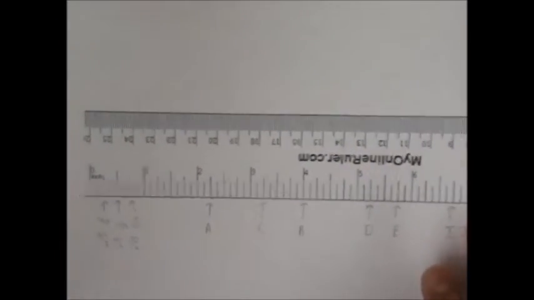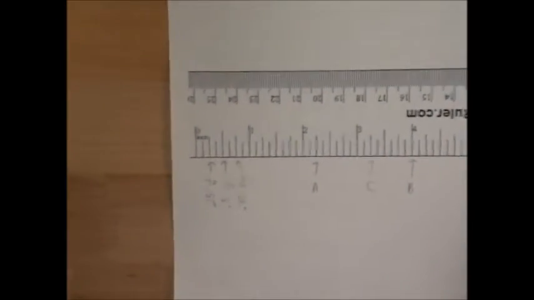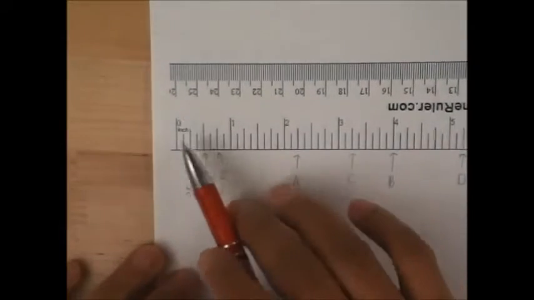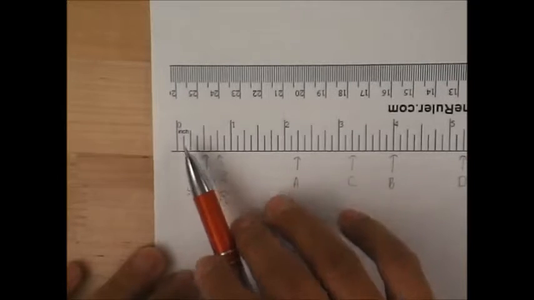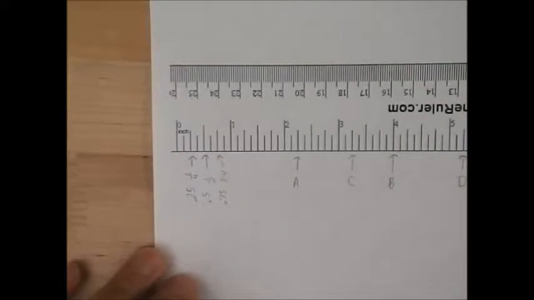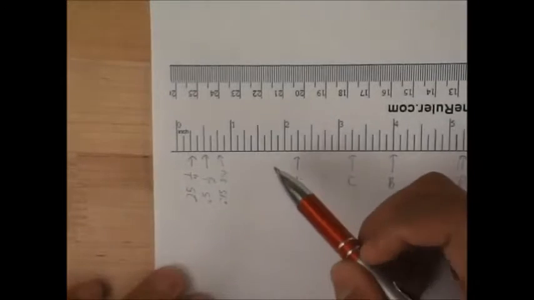So on this particular ruler, we are going to be focusing on the inches side. And again, this particular ruler has 10 inches. Now, this is the same one that I passed out in class that you have access to, so you can be able to use the same ruler.